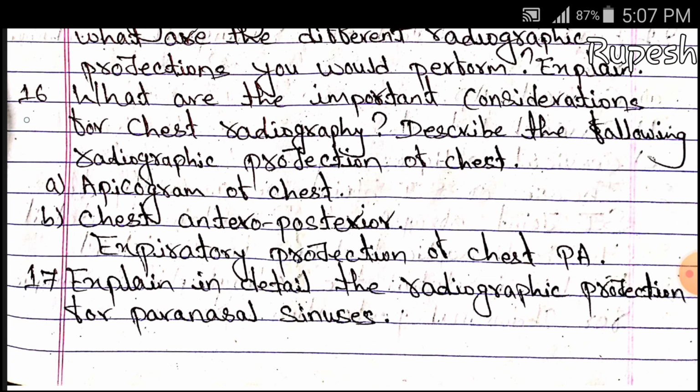Question number 16, what are the important considerations for chest radiography? Describe the following radiographic projection of chest. Point number A, expiratory projection of chest. Point number B, chest anterior posterior.